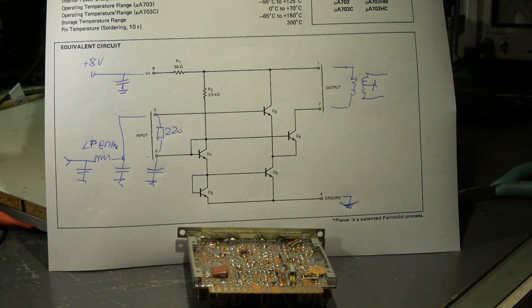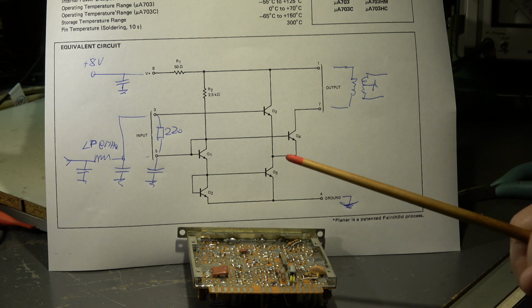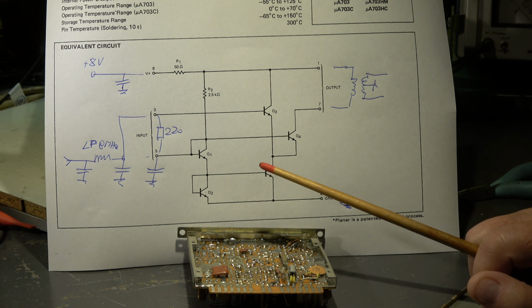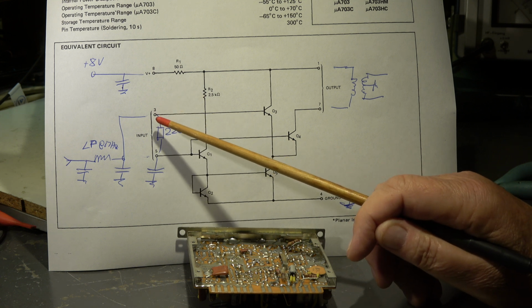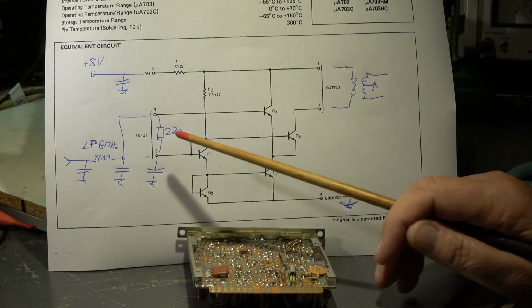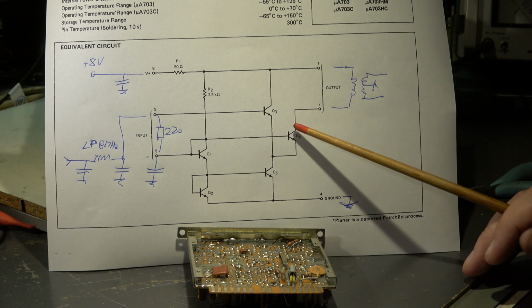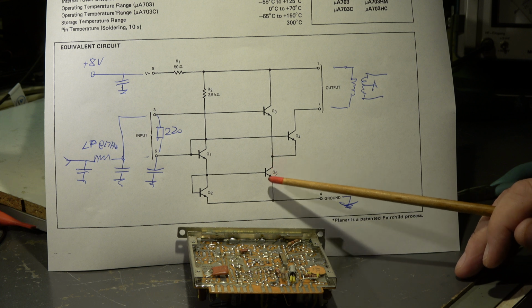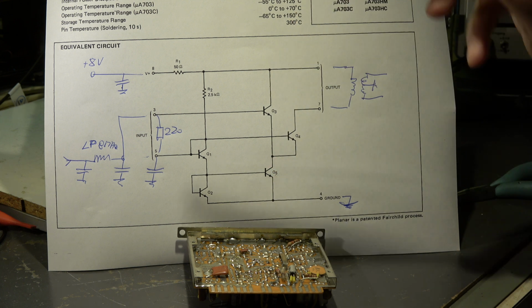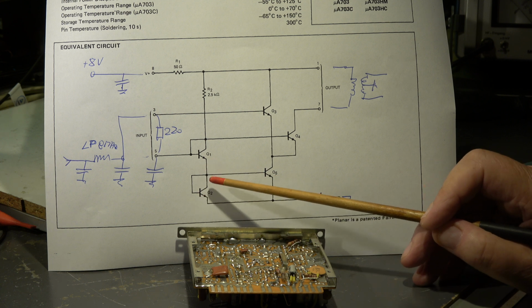The internal circuitry of this integrated circuit is more or less a differential amplifier. We have two inputs. This is one input and this is the other input. They go to these transistors. Here we have, as I see, a constant current source or current drain when we see it from this side. The bias of this transistor is set by this one.